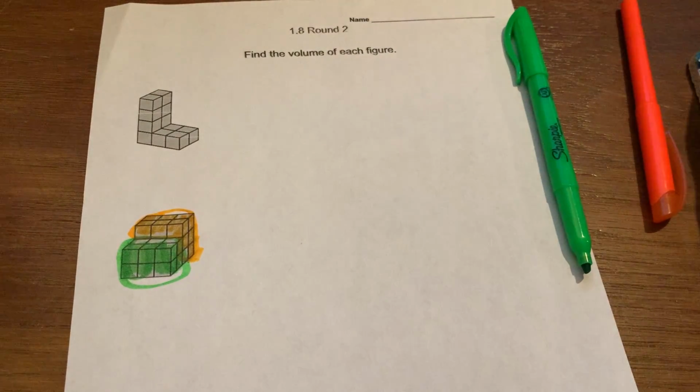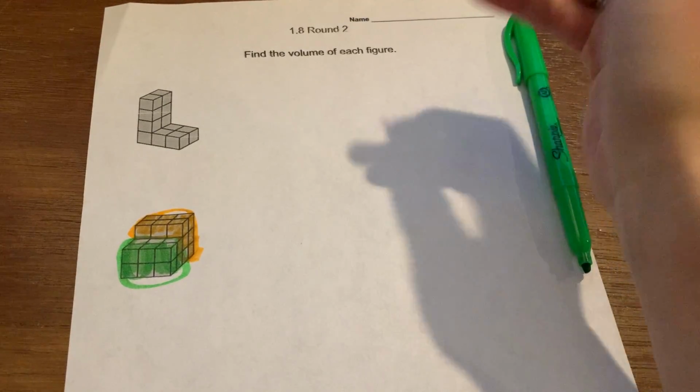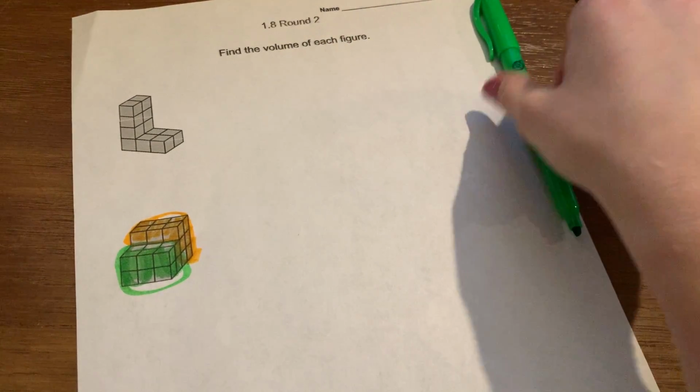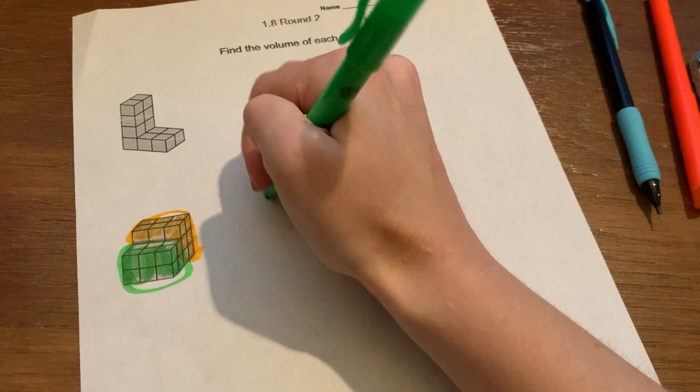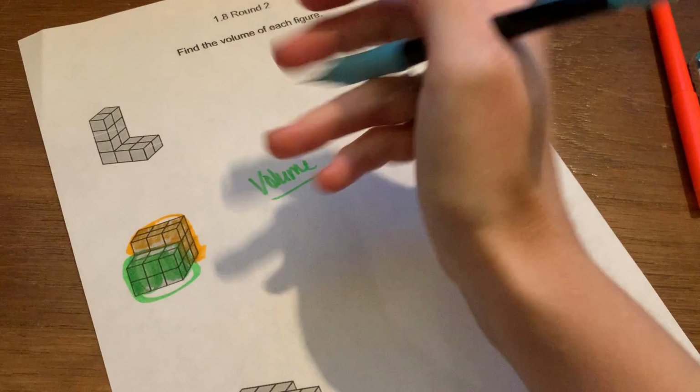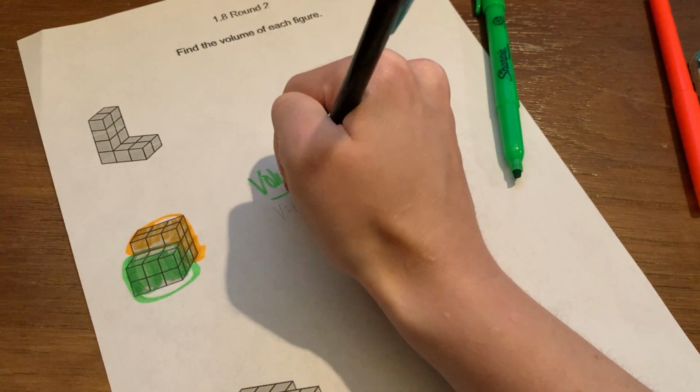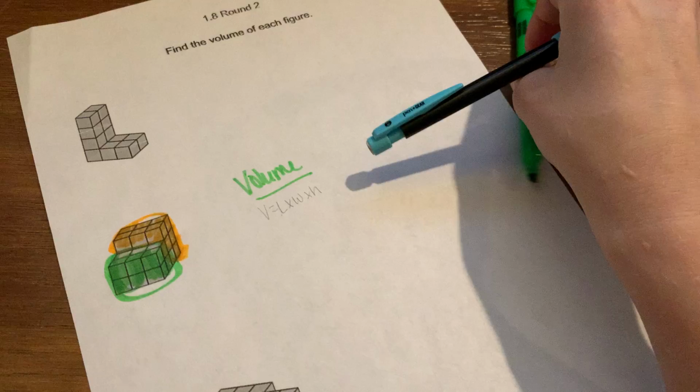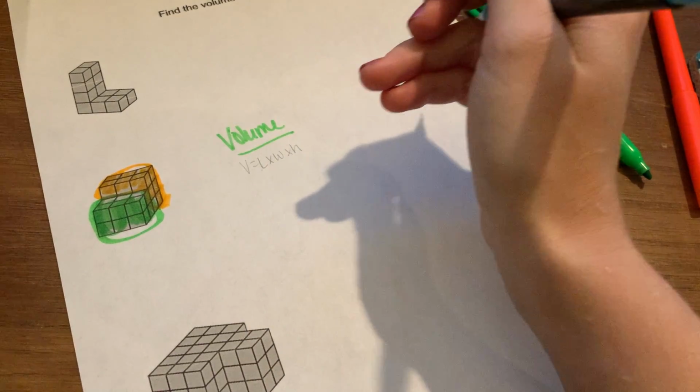I am going to find the volume of each prism. So first I'm going to find the volume of the green prism. So I'm going to write volume. Volume equals length times width times height. We're going to go ahead and think about that while we're doing this.